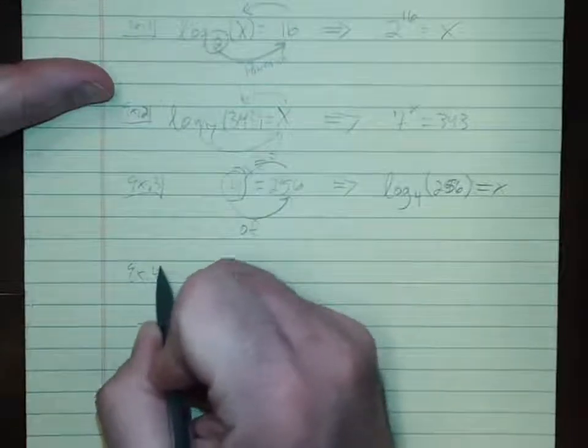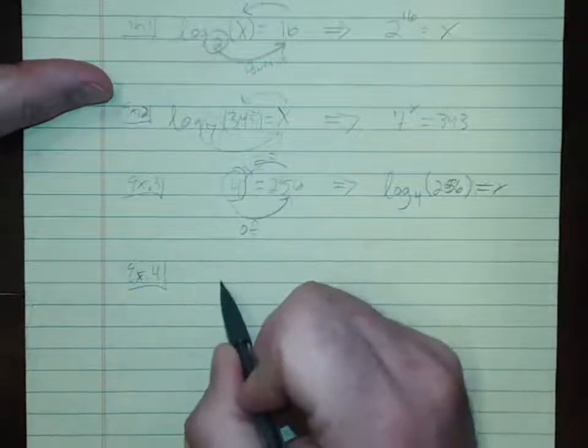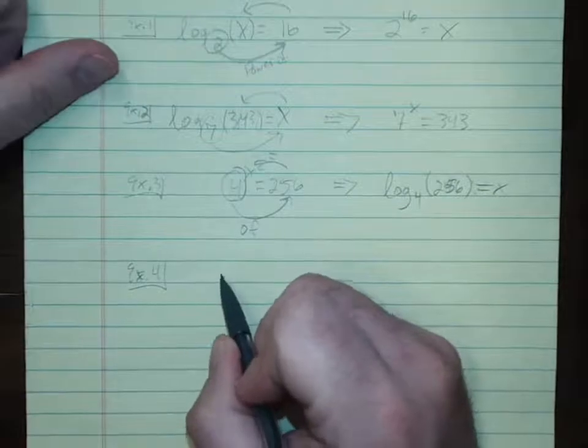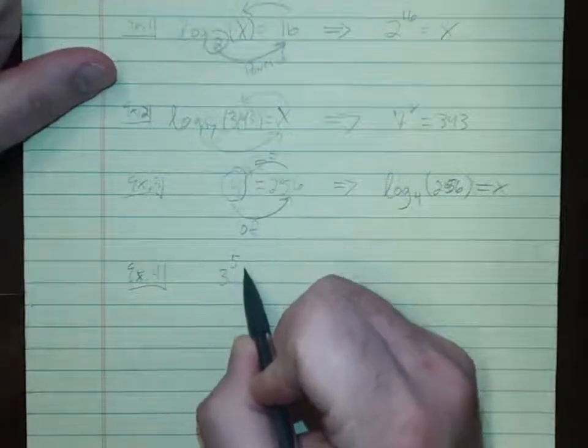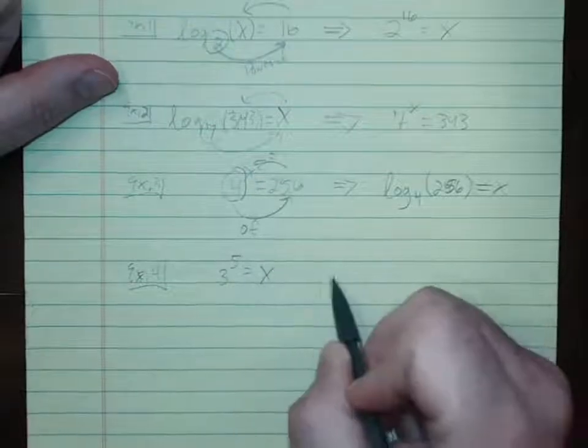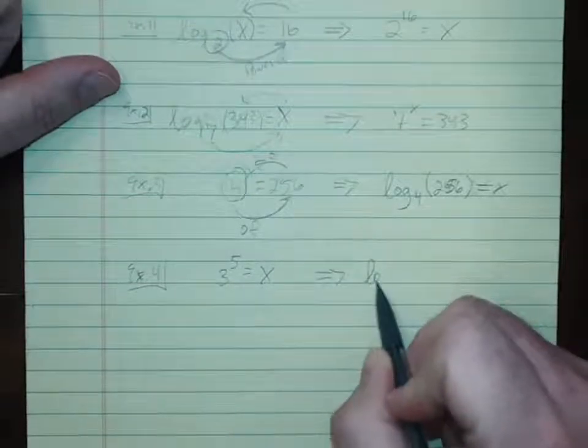Let me do one more here for you. So what if we had, say, 3 to the 5th power equals x, and we're going to rewrite it as a log.